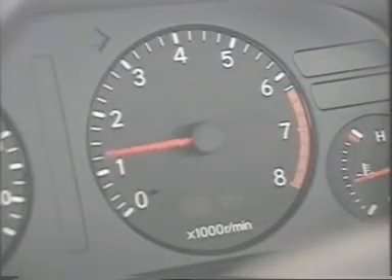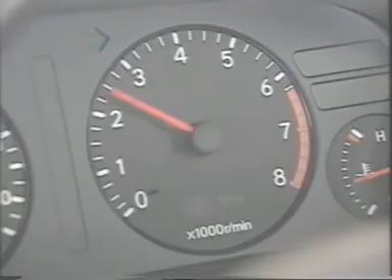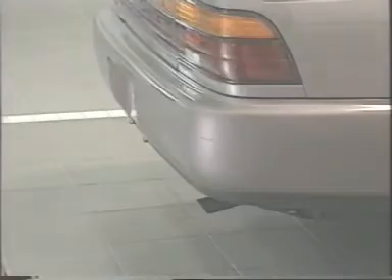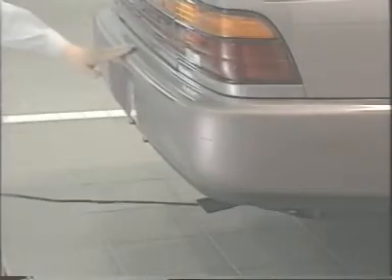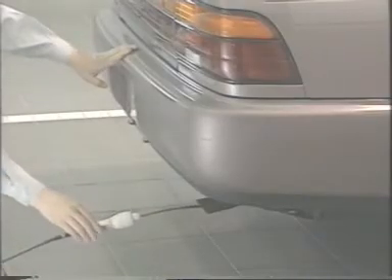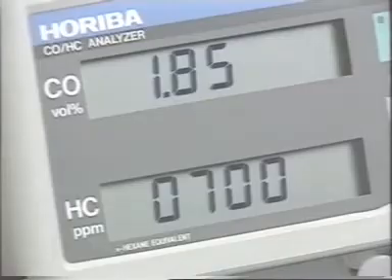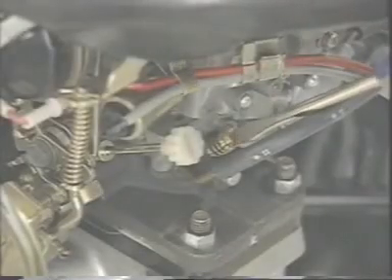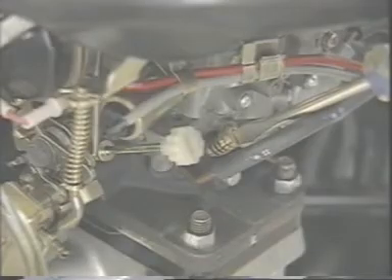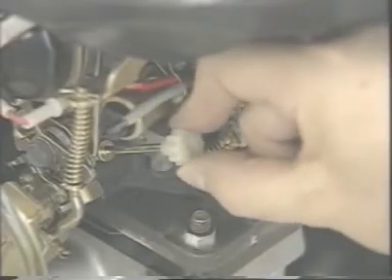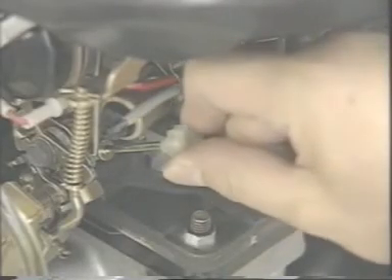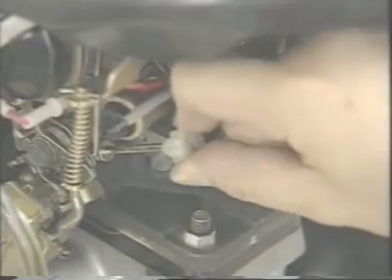After this, rev the engine to about 2,000 RPMs for 30 to 60 seconds. Give the idle speed 1 to 3 minutes to stabilize, then test the exhaust by inserting the CO meter probe 40 centimeters or about 16 inches into the tailpipe. If the CO emissions are above standard, or if the engine is still running rough, repeat the previous steps and adjust the CO emissions with the idle mixture adjusting screw, as well as adjusting the idle speed with the idle speed adjusting screw.